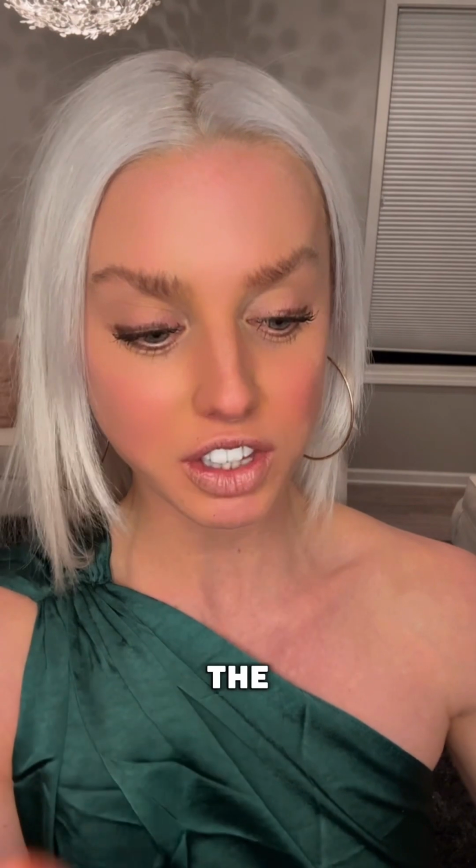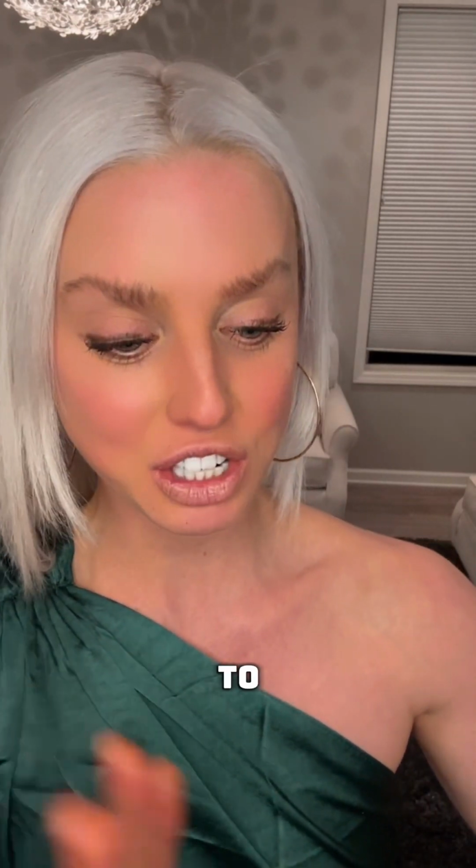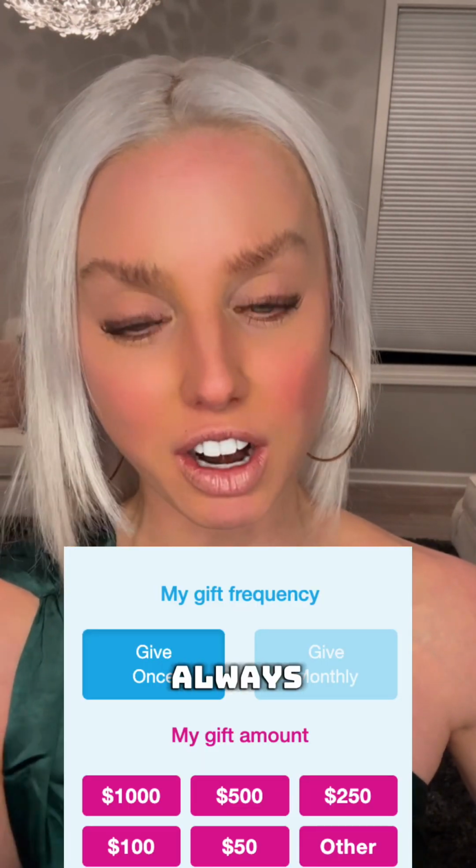Now, you'll see they start the gift array from very high to low. This doesn't perform well. Don't do that. Always start low to high.